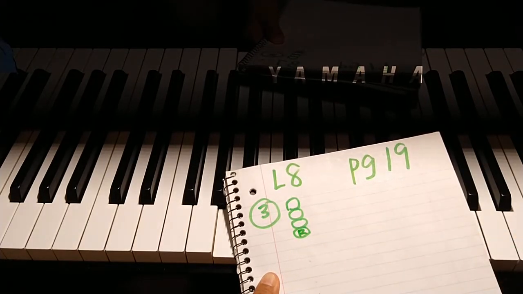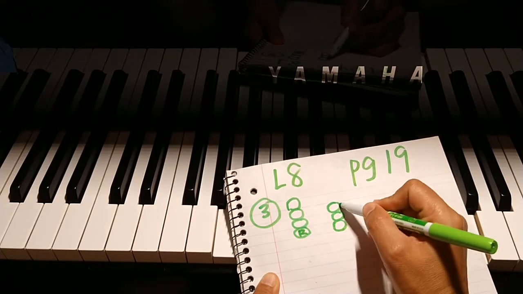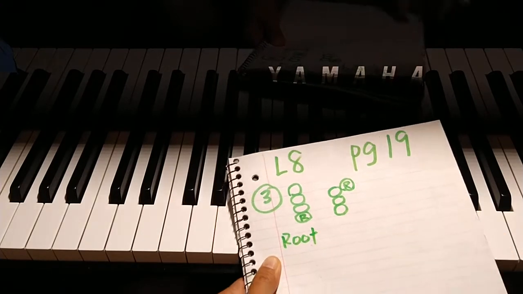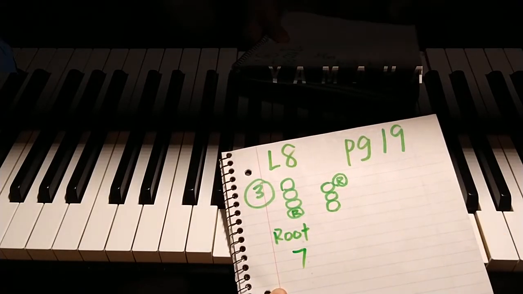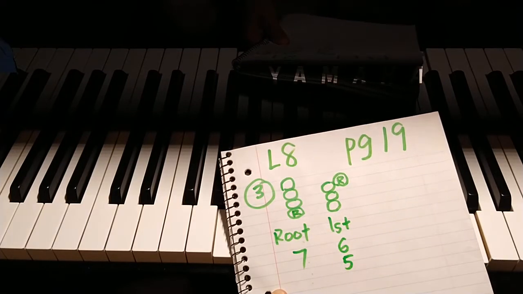That one is your root. When you move your root up, you will have your root at the side. So this is root position. Root position has a figure bass, which is 7. Your first inversion has a figure bass of 6, 5.